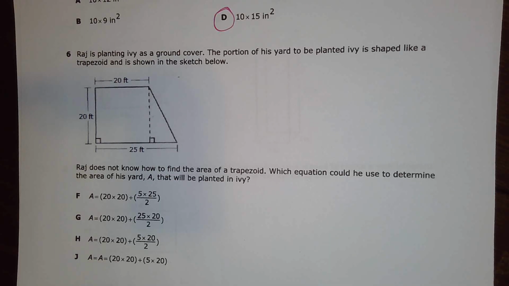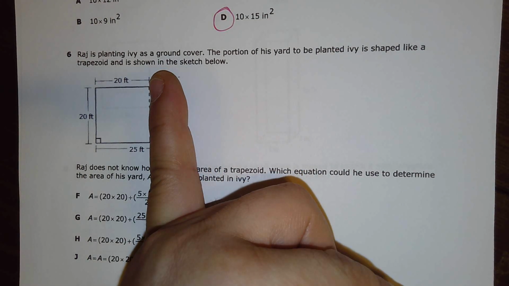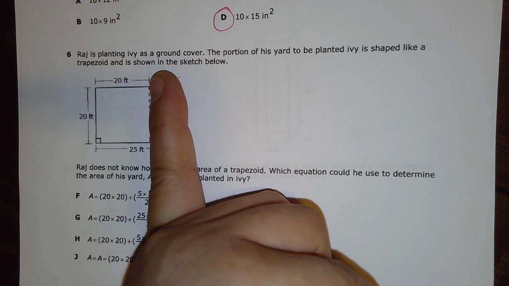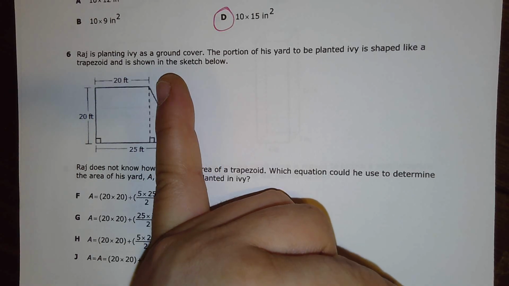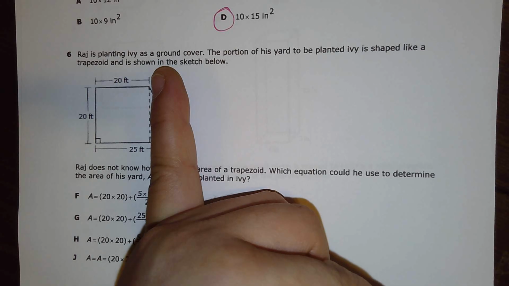Okay, so we've talked about this before, okay? A trapezoid, rather, is nothing but a rectangle and one or two triangles attached to it. In this case, one, okay? So this person, Raj, doesn't know how to use the area of a trapezoid formula, which is fine.